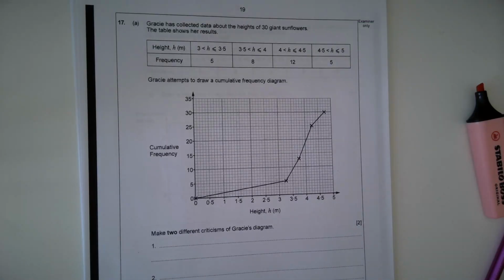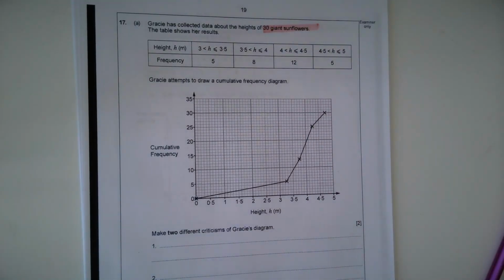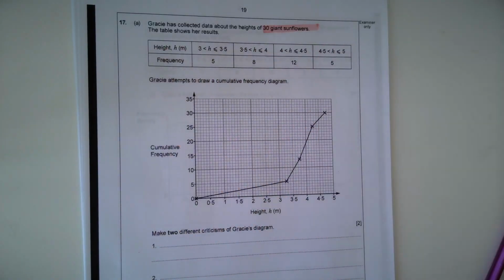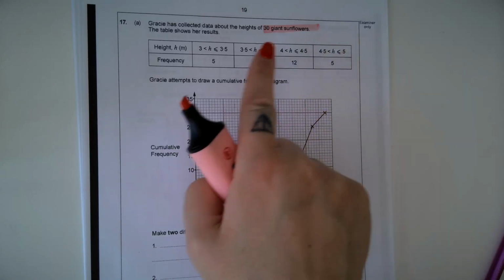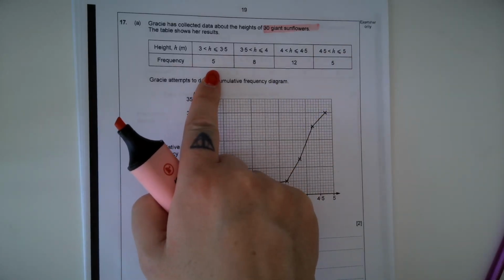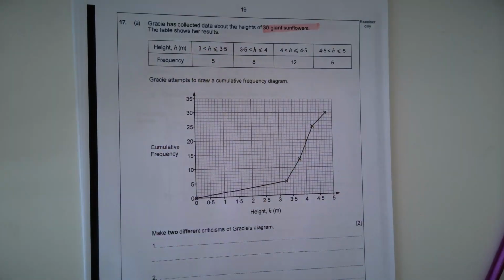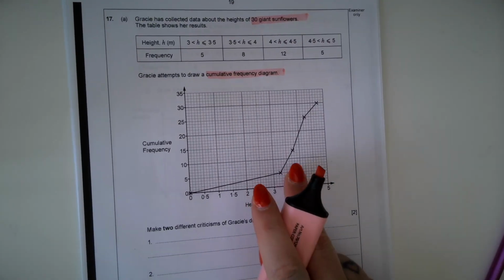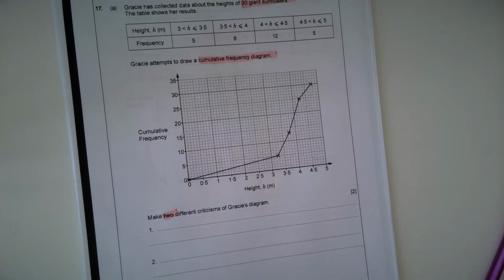Question 17a. Gracie has collected data about the heights of 30 giant sunflowers and the table shows her results. So we've got height and we've got continuous data here. So it's grouped data. So we've got these ranges of the heights and then the frequency of giant sunflowers whose height falls within that range. So Gracie attempts to draw a cumulative frequency diagram. So this is Gracie's attempt. Make 2 different criticisms of Gracie's diagram.